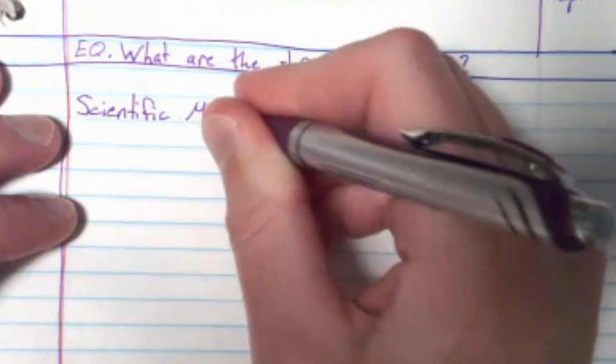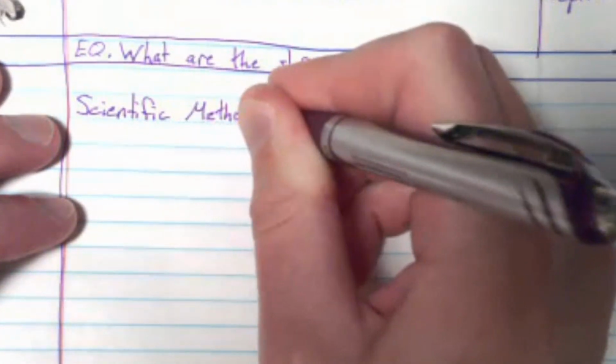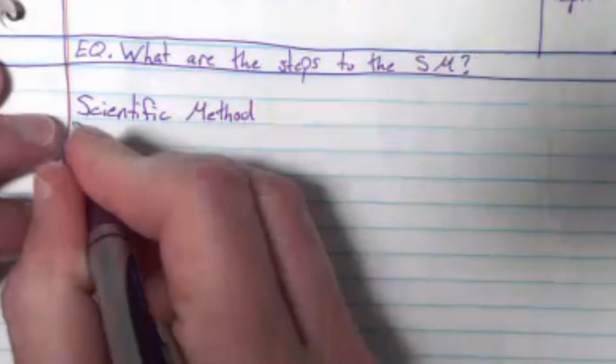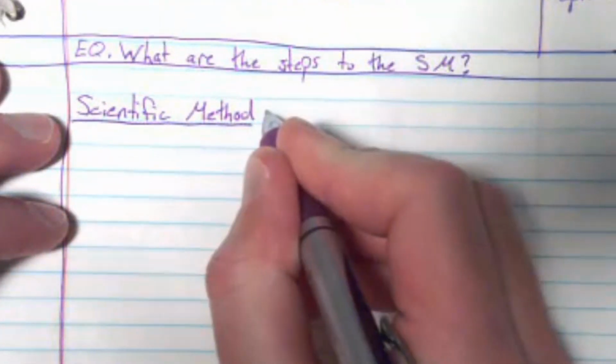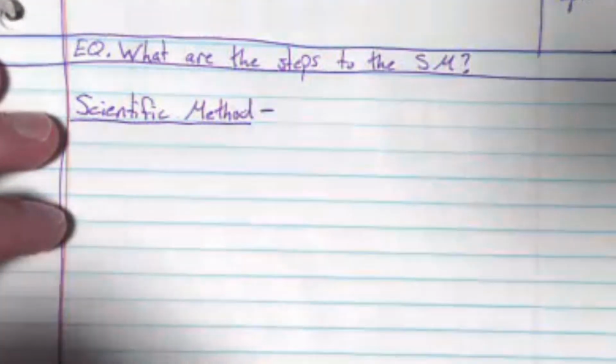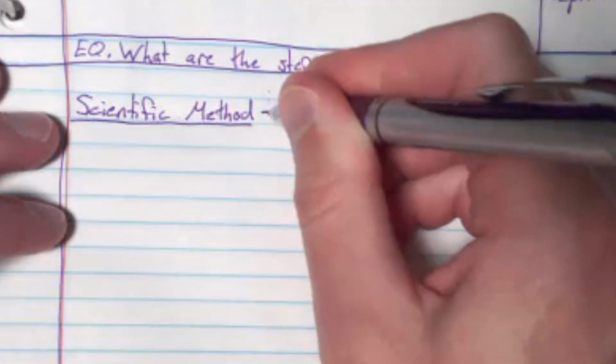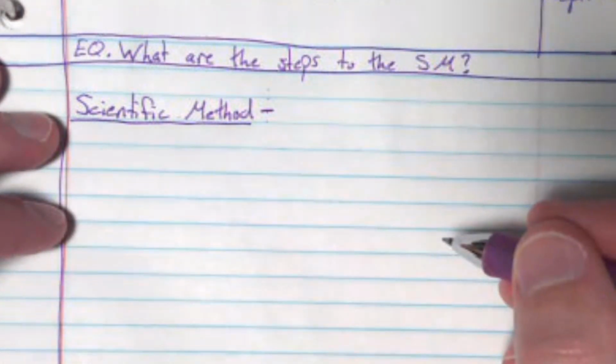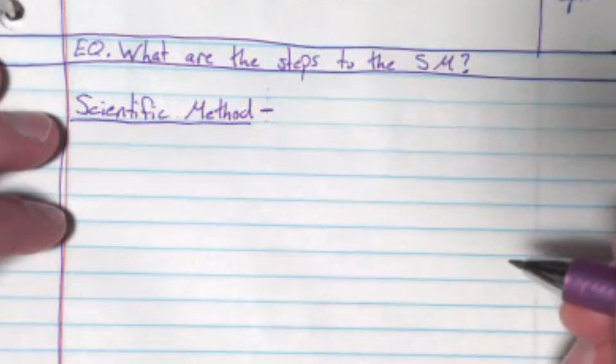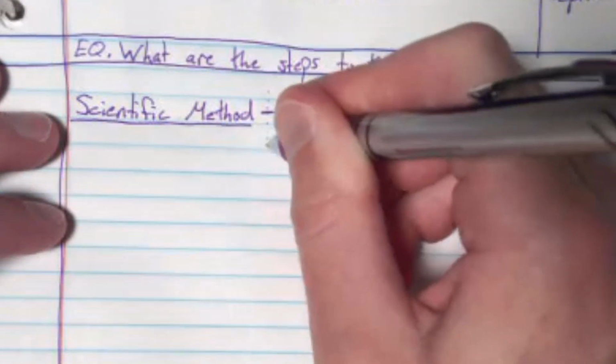Scientific method. Then we underline it, and we put our dash. Now remember, from our last notes, this dash creates an imaginary line. You don't have to make these dots, but I put them there as a reference.